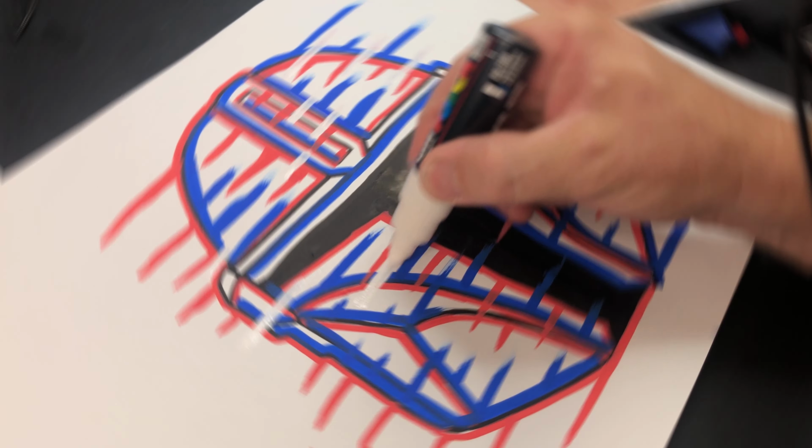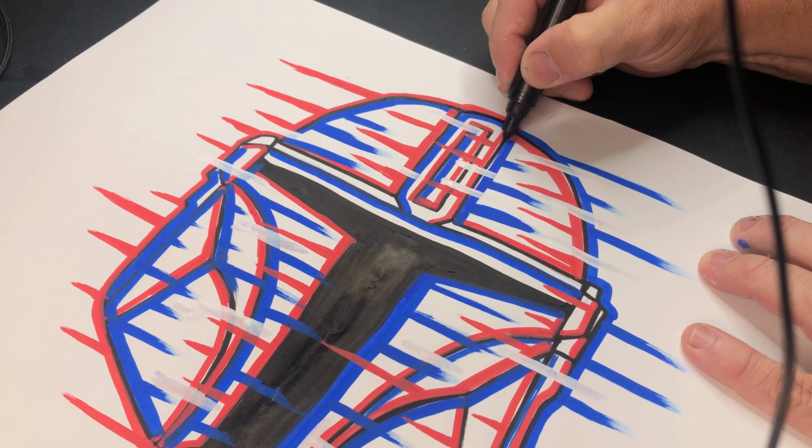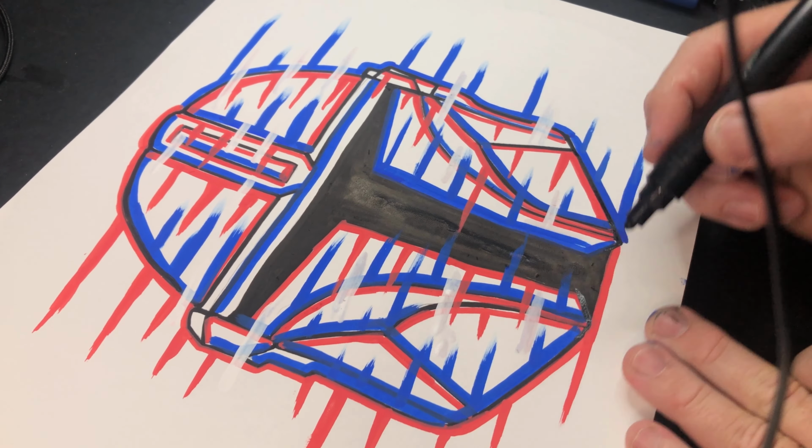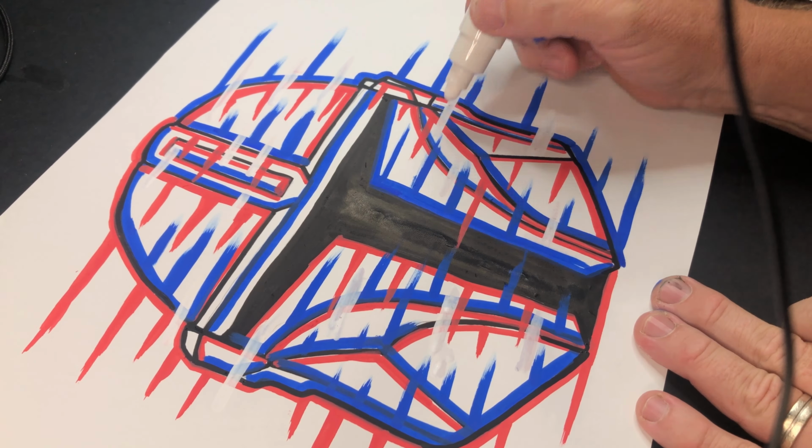Once you're happy with your coloured outlines, make sure you grab your black Posca marker and go over any of the outlines that you may have accidentally gone over. I know I did. If you haven't, well done. If you have, go over it. Trust me, it looks way better. Yeah, that's how you do the glitch effect.